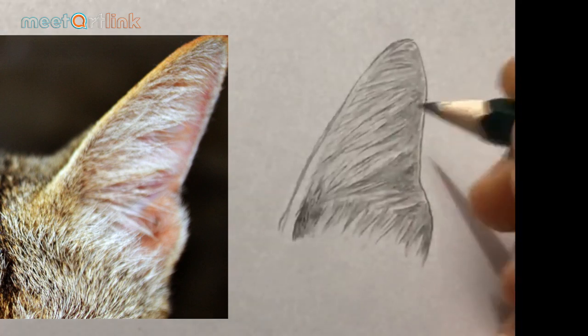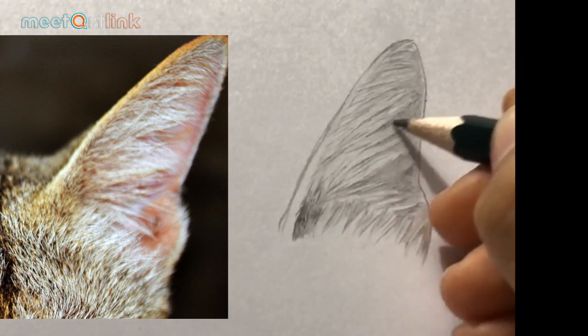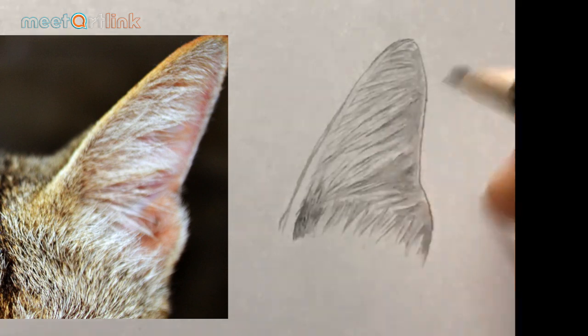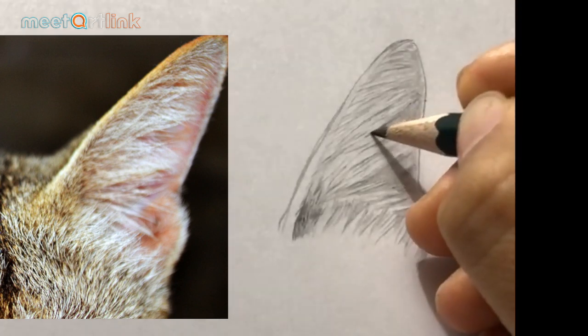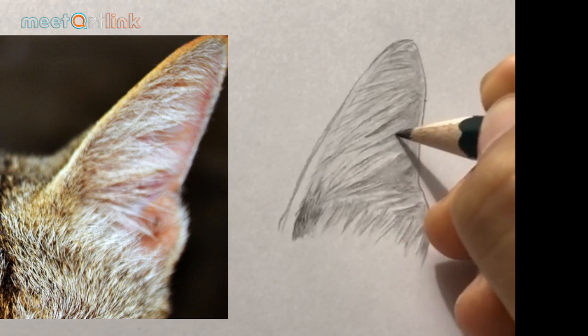When fur comes together, it creates these little triangles. If you work on those, you can also give more idea of what's happening.